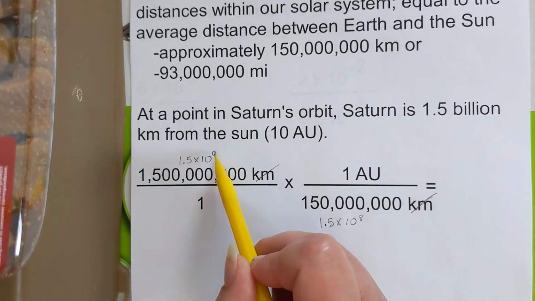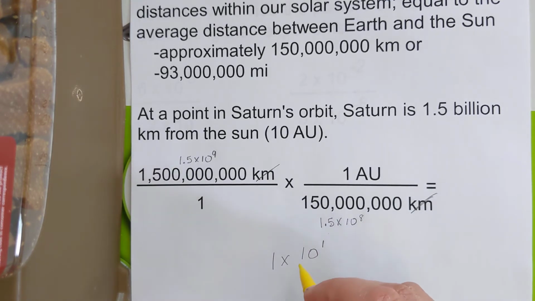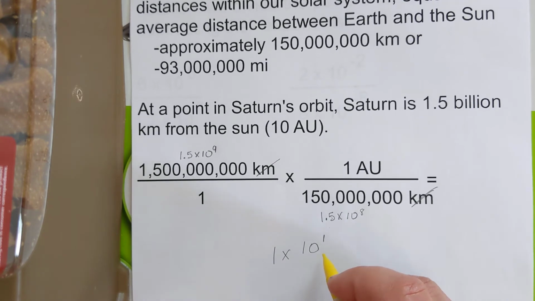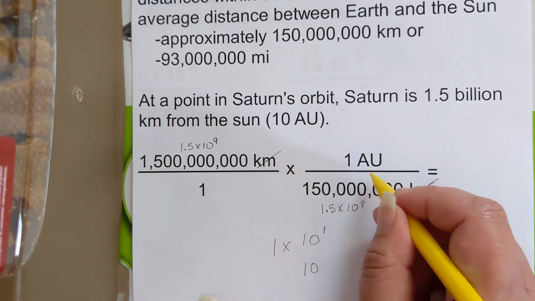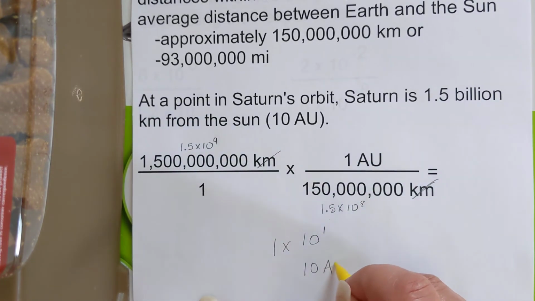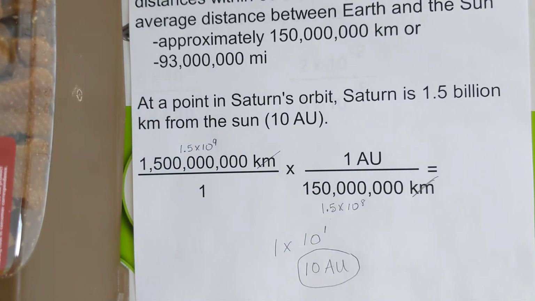So I take the top exponent, 9, minus the bottom exponent, 8, which would be 10 to the 9 minus 8 is 1. Well, that is 10 to the 1, which just means 10, so 1 times 10 is 10. What's my label? Astronomical units. So at some point in its orbit, Saturn is 10 astronomical units away from the Sun.